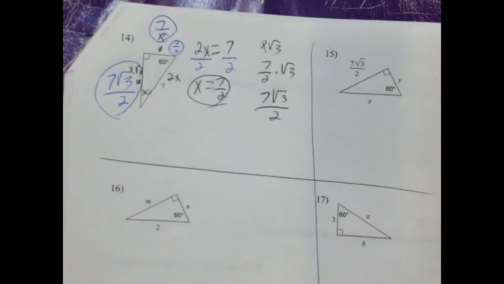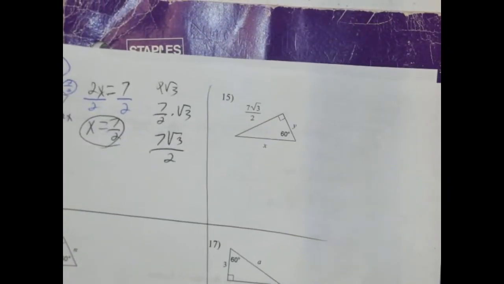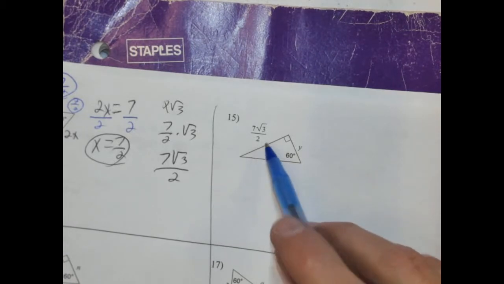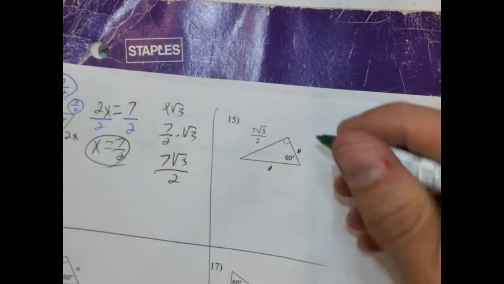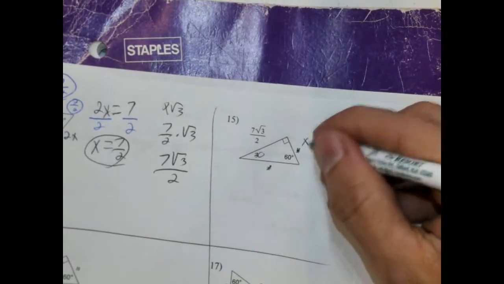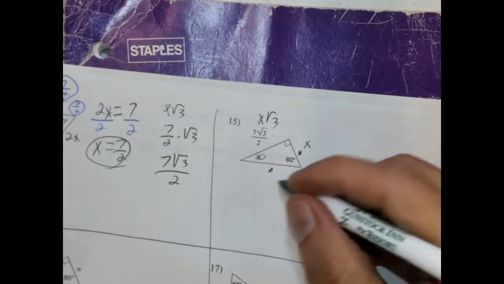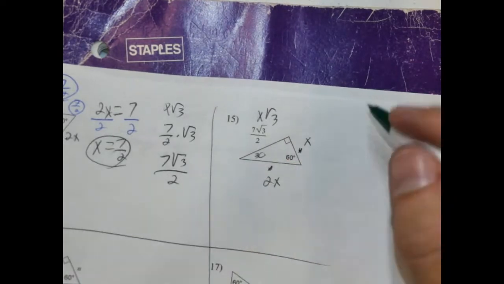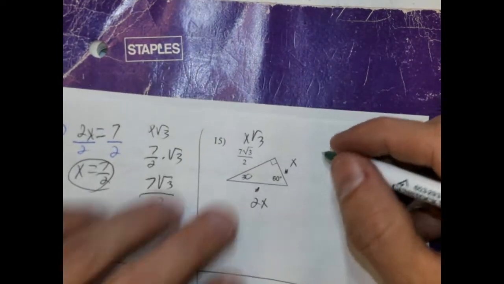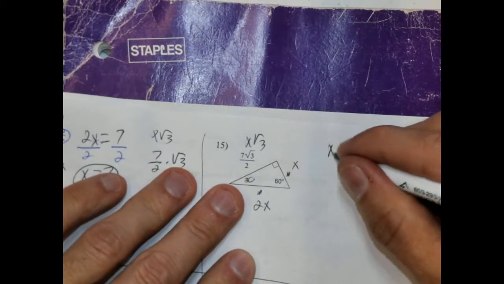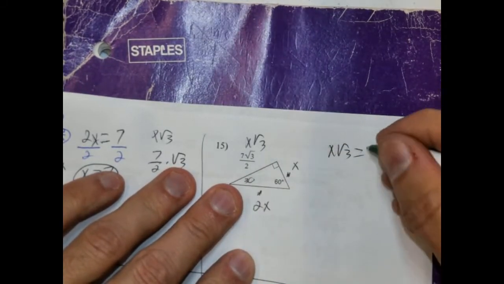That's that. Okay, let's try this one. Well, look at that. This looks awfully familiar to me. What might have happened here? So this is 30 degrees, this is x radical 3, and this is 2x. This looks awfully familiar. Is it the same triangle? It sure looks like it. All right, so x radical 3 is equal to 7 radical 3 over 2.